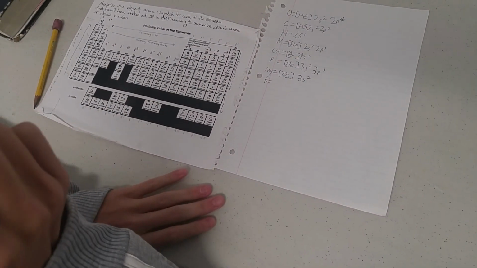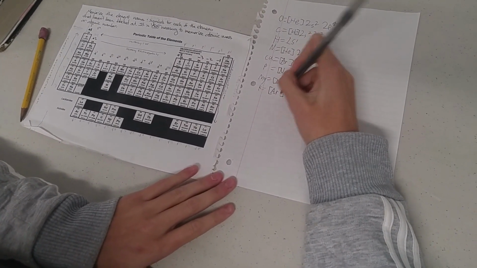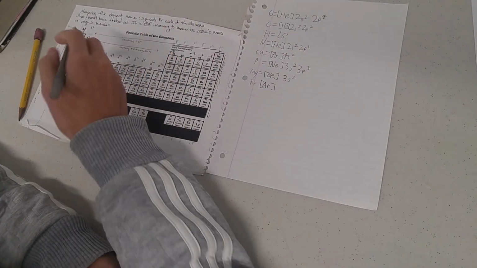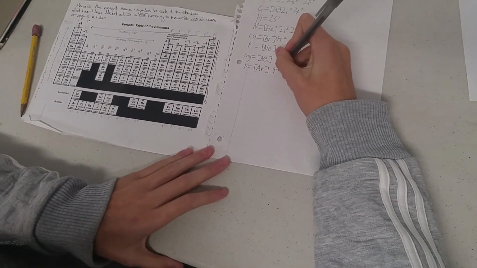For potassium, the noble gas on the previous quantum level was argon. So to abbreviate it, you would put argon in brackets before starting the next quantum level. K is in the S block and is the first element in the fourth quantum level. The electron configuration would be [Ar] 4s1.